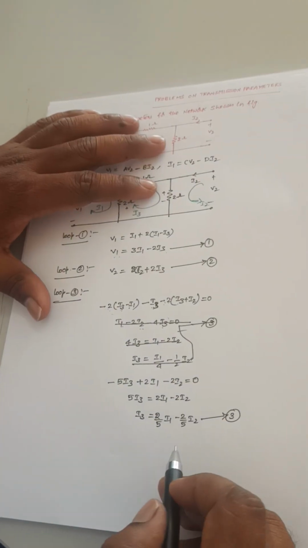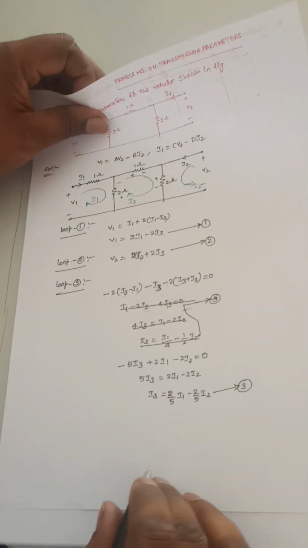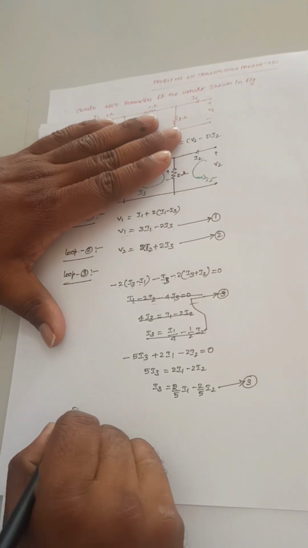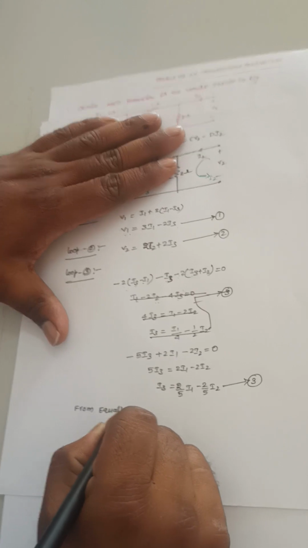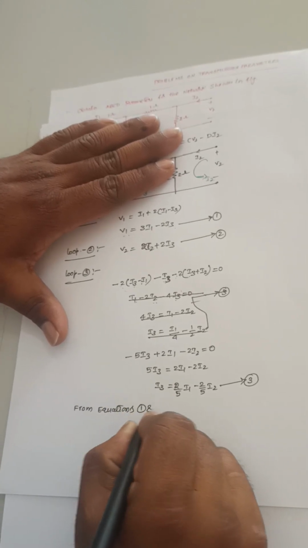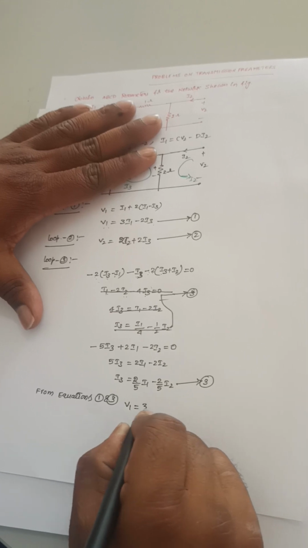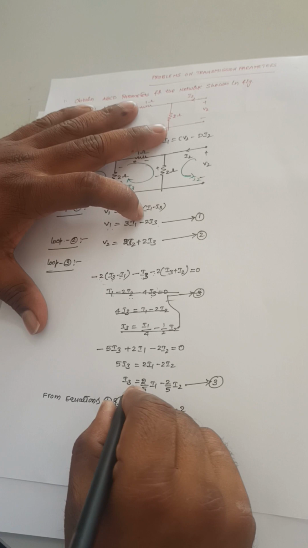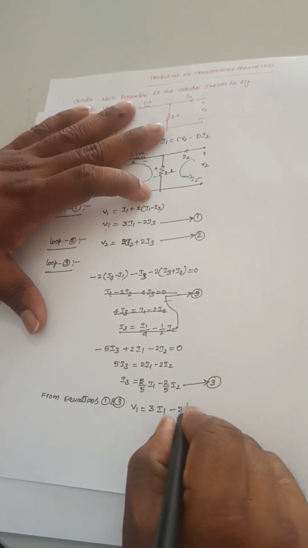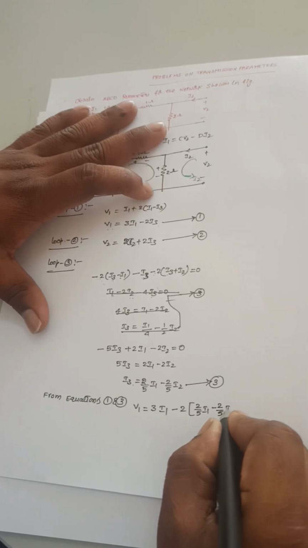From equations 1 and 3, this V1 is equal to 3 into I1, it is equation 1, minus 2 into, in place of I3 substitute this, 2 by 5 into I1 minus 2 by 5 into I2.